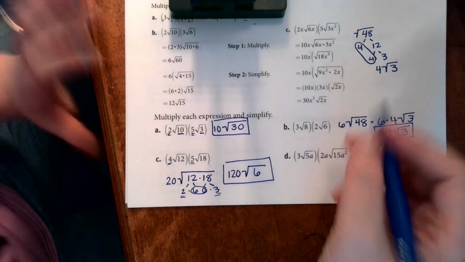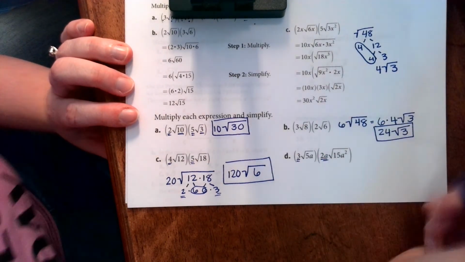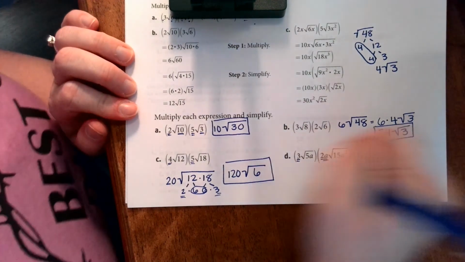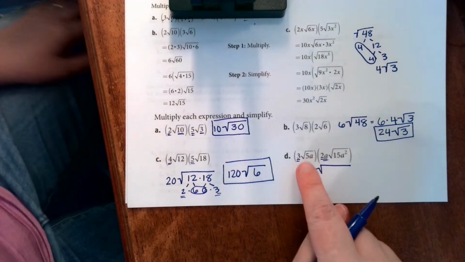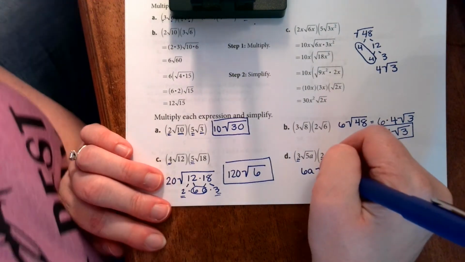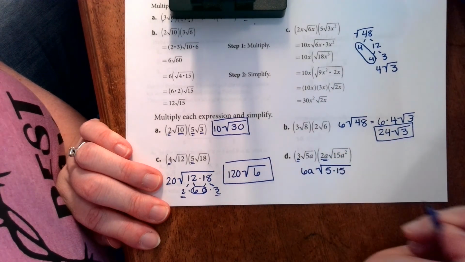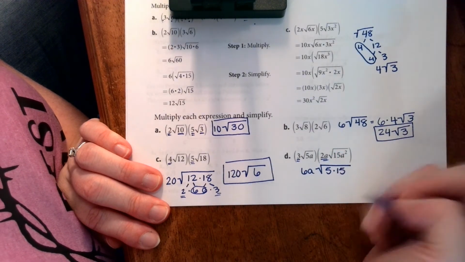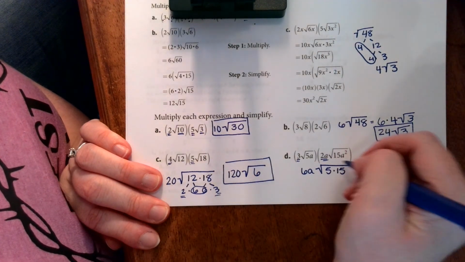And last but not least, D, we're going to multiply the outside. 3 times 2a is 6a. And then we have 5a and 15a squared. So again, I'm going to just do this 5 times 15. Even though I can easily figure out what it's going to be, I'm going to leave 5 and 15 separated so I can split it and multiply.